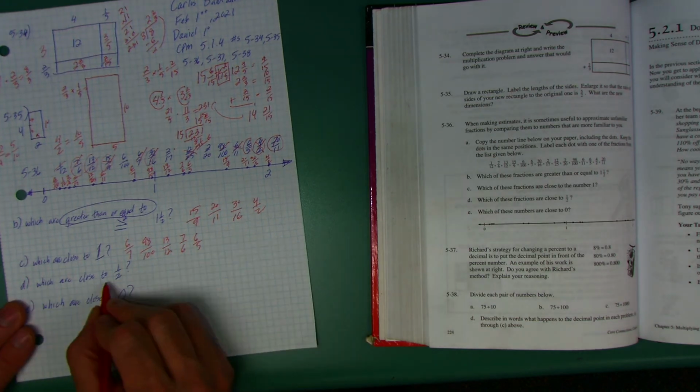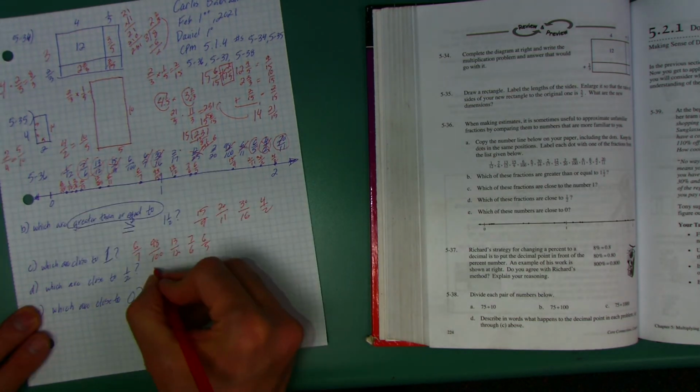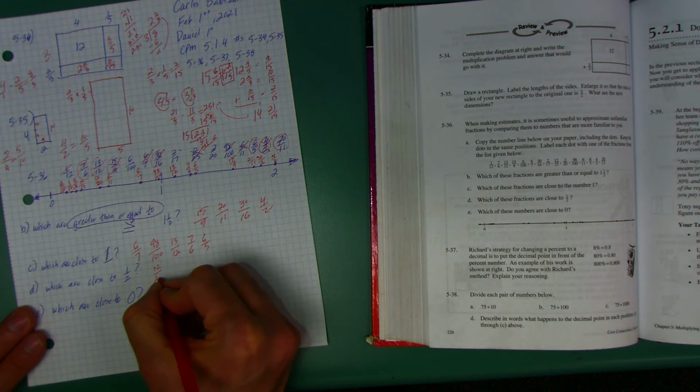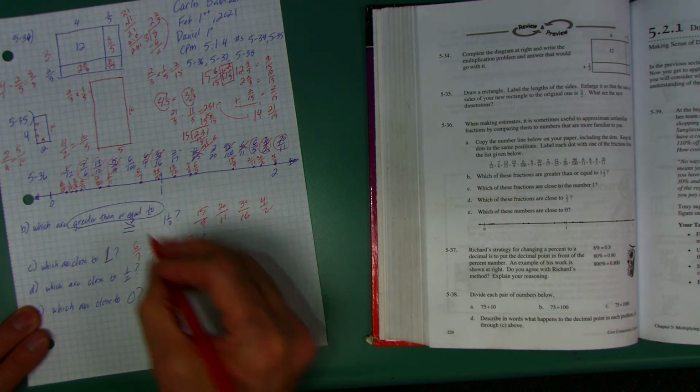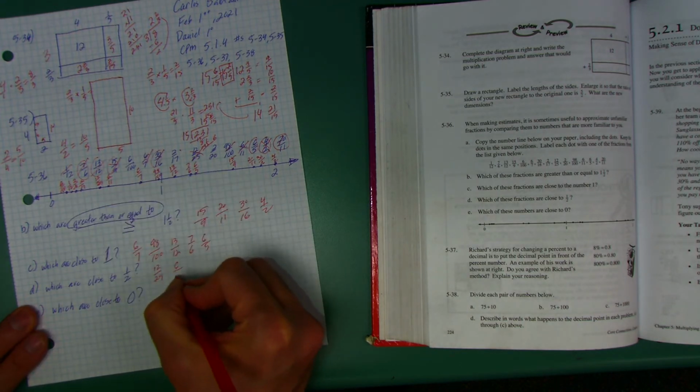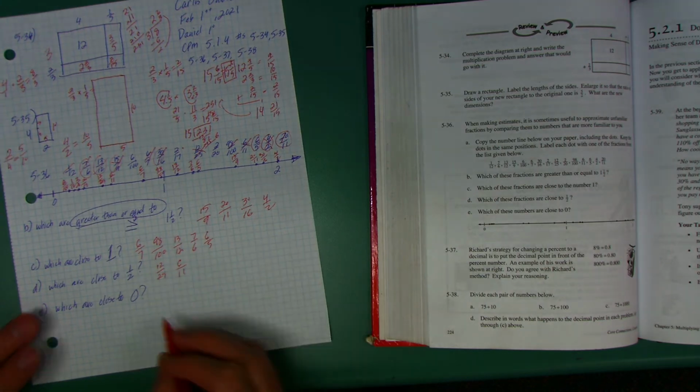Okay. All right. Which are close to a half? 12/25ths, right? Half of 25 is 12.5. And 6/11ths, half of 11 is 5.5. Those are both pretty close.